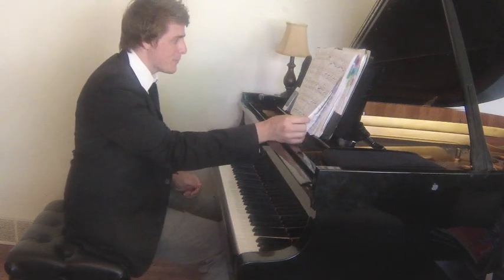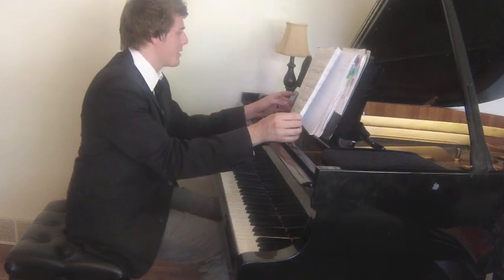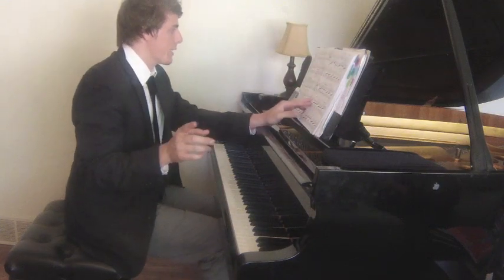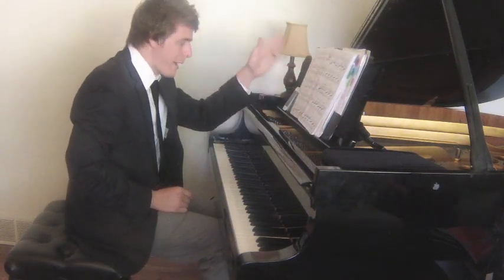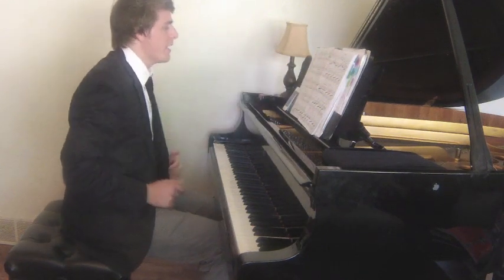And then it switches, I believe, oh maybe it doesn't. I'm thinking of a different piece here. Yeah, this stays the same throughout. Okay, I did want to show you one other place. On page 2, my page 2, I believe it's measure 19 in the score.